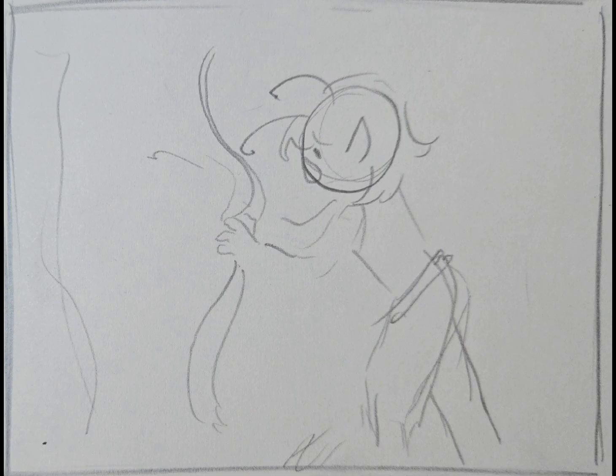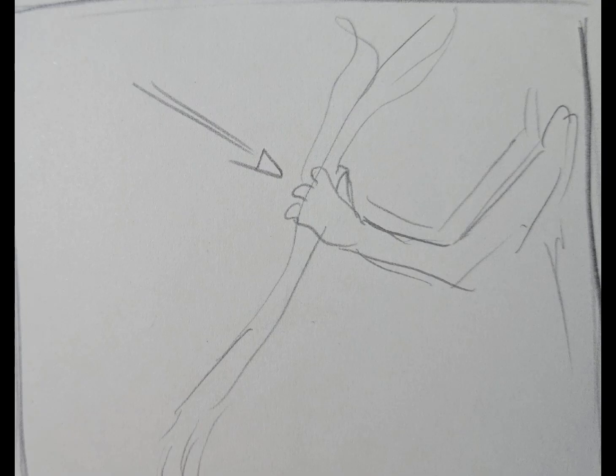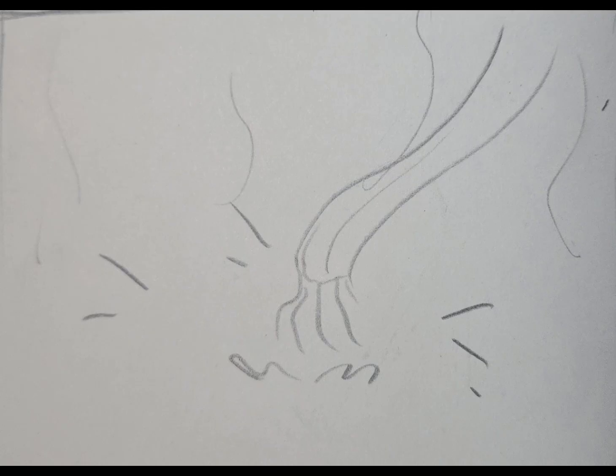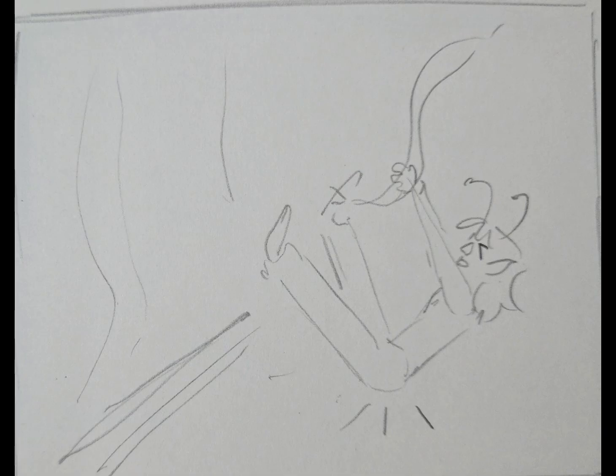Frame 29, Nim grabs onto one of the plants. Frame 30, they begin to tug on the plant. Frame 31, the plant slightly budges out of the soil. Frame 32, the plant finally pops out of the soil. Frame 33, Nim falls back onto their rear end with the plant in their hand.